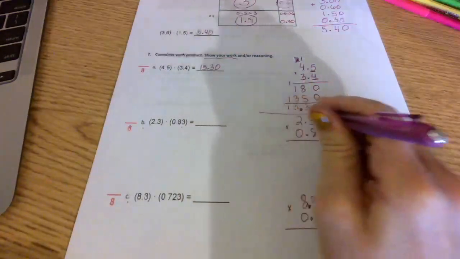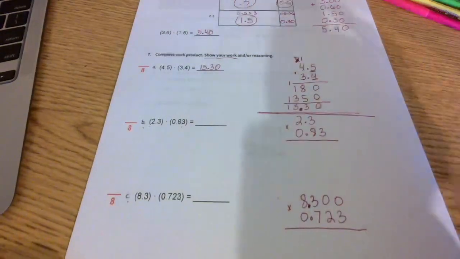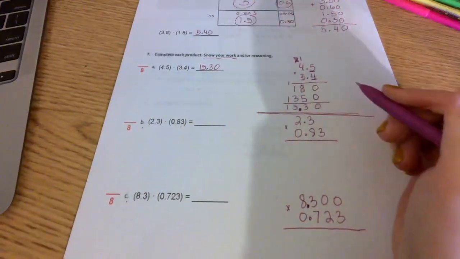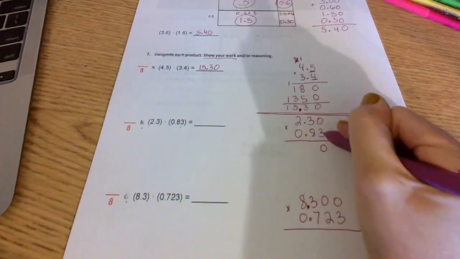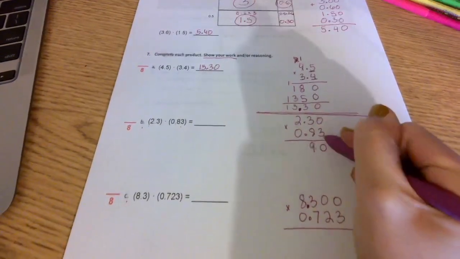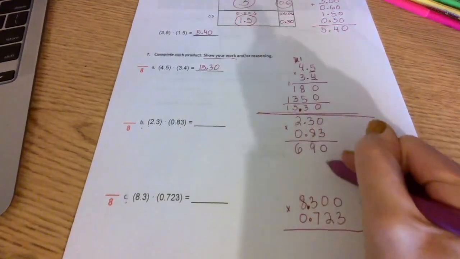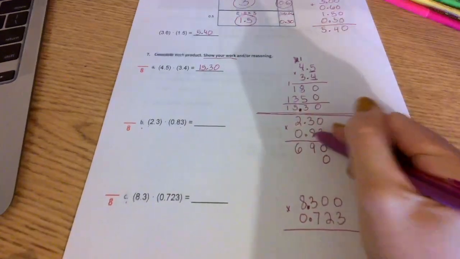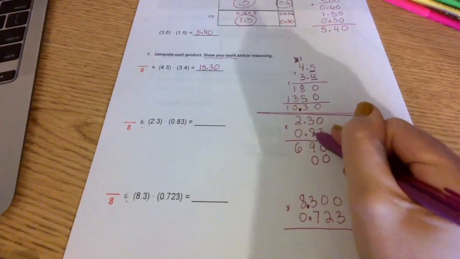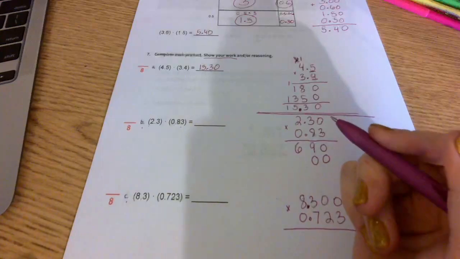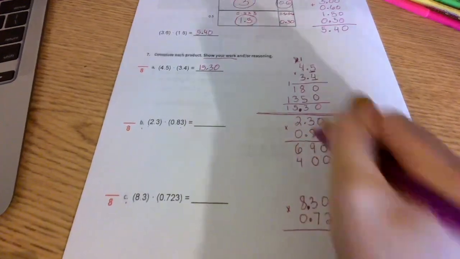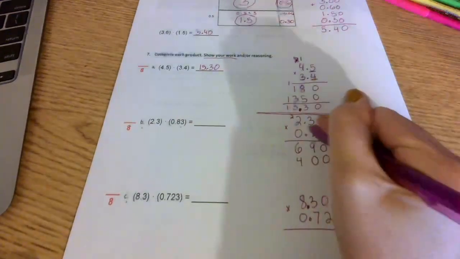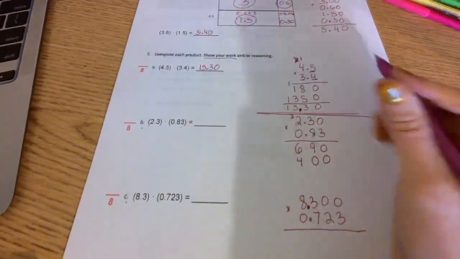All right. Hope that doesn't get in the way of my regrouping. Okay. 3 times 0 is 0. 3 times 3 is 9. 3 times 2 is 6. Put down a 0 placeholder. 8 times 0 is 0. 8 times 3. What's 8 times 3? 8 times 3 is going to give us 24. Regroup my 2. 8 times 2 is 16.